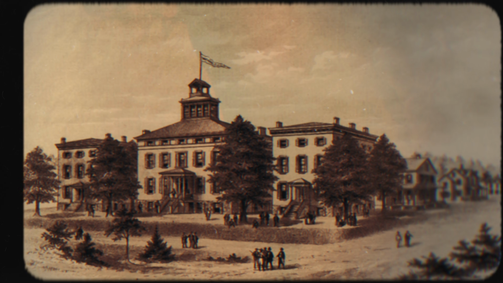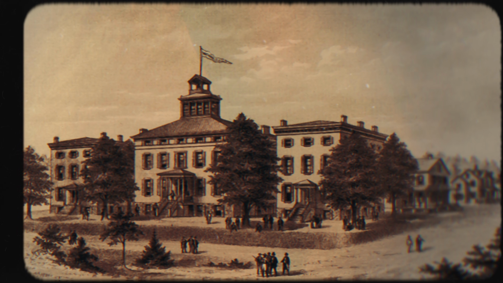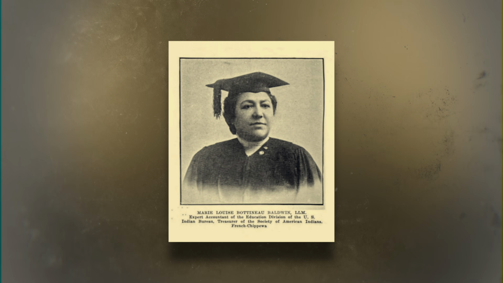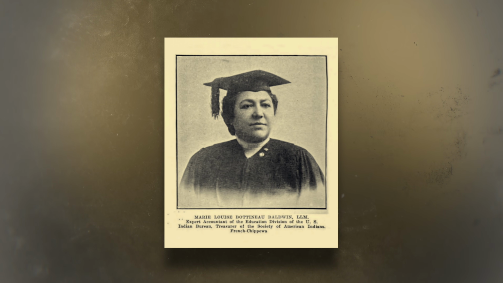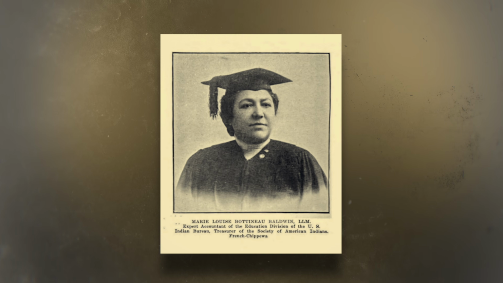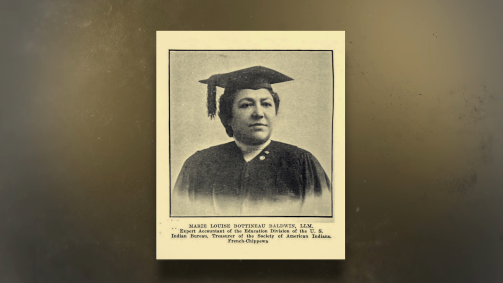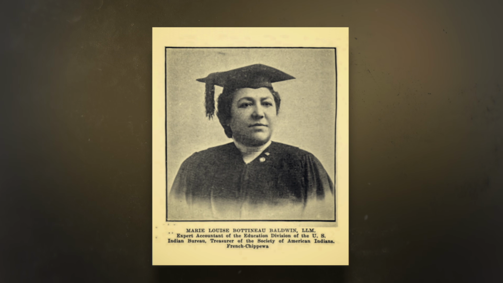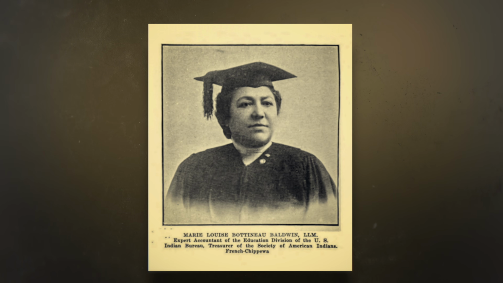In 1912, she enrolled at the Washington College of Law. That means that she started law school when she was 49 years old, taking night classes while she kept her day job. When she graduated as an attorney, she became the first woman of color to graduate from Washington College of Law and the first female Native American lawyer in the United States.